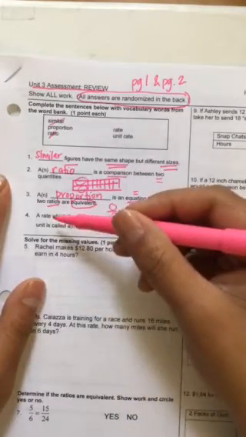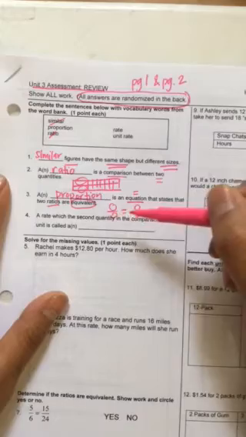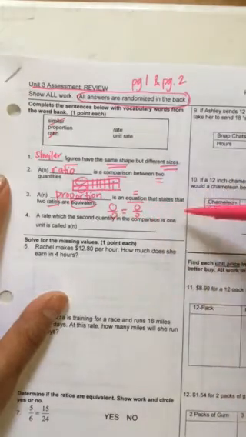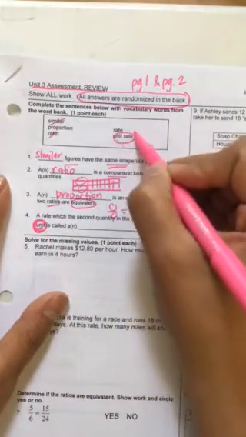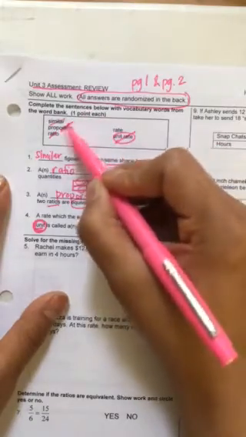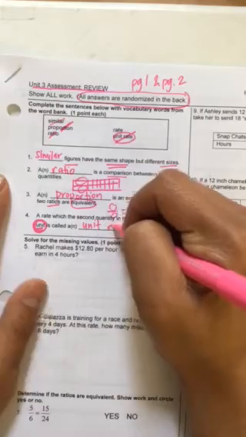Okay, 4, a rate in which the second quantity in the comparison is 1 unit. So you're thinking about things in ones. So think of the 1 unit, that is called the unit rate. So that's the last one. Forgot proportion. So this is called a unit rate.